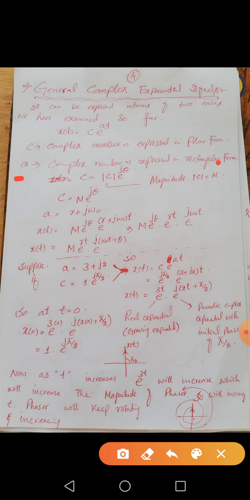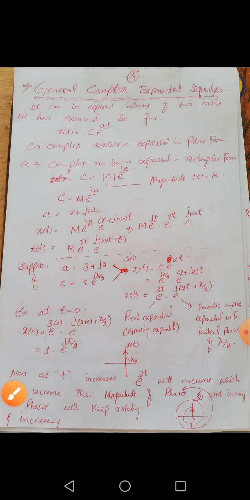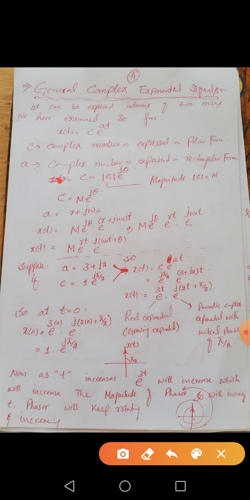This is the rectangular form of a complex number. Now C is equal to the magnitude of C times e power j theta, where we can express the magnitude of C as m. So C is equal to m e power j theta, and A is equal to r plus j omega naught.